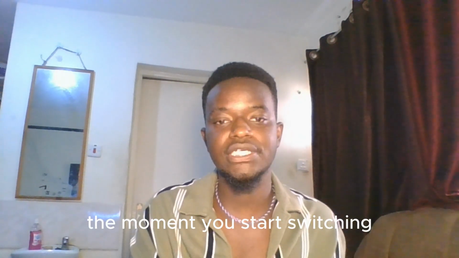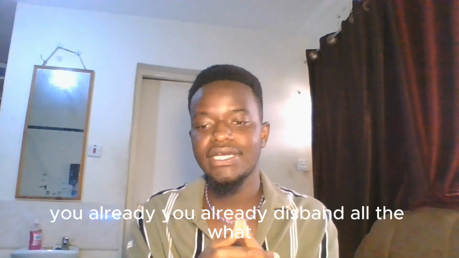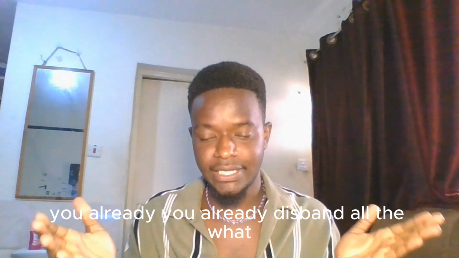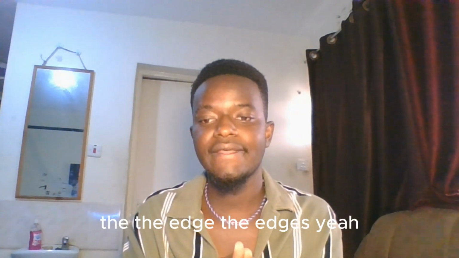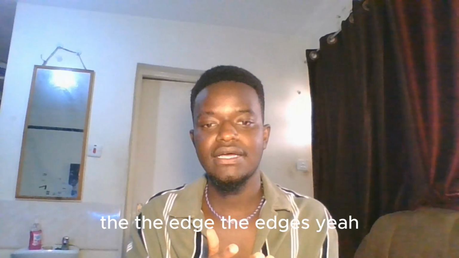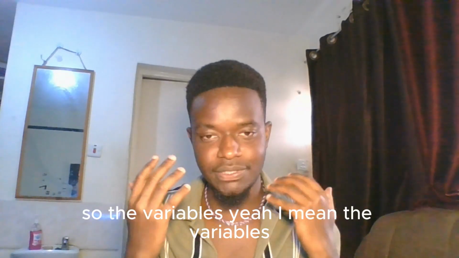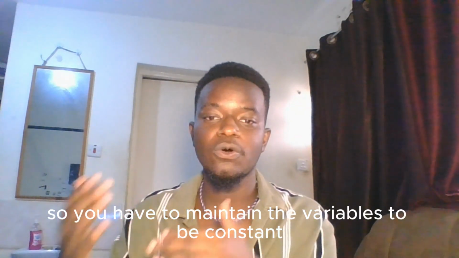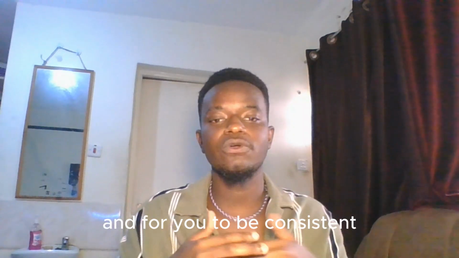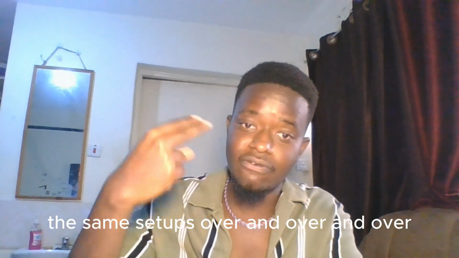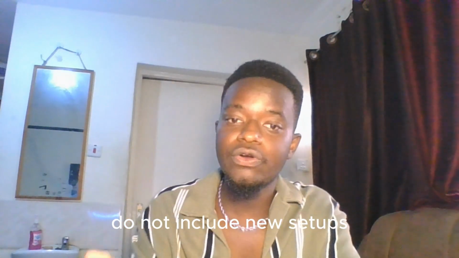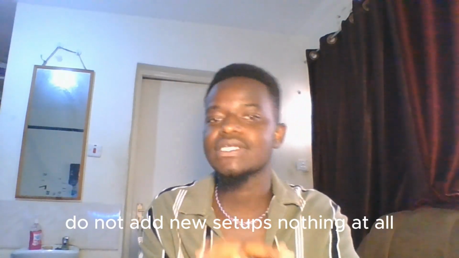The moment you start switching, you already dismantle the edge, I mean the variables. You have to maintain the variables to be constant for your edge to play out and for you to be consistent. So you need to be repeating the same thing over and over, the same setups over and over and over. You don't include new setups, you don't add new setups, nothing at all.